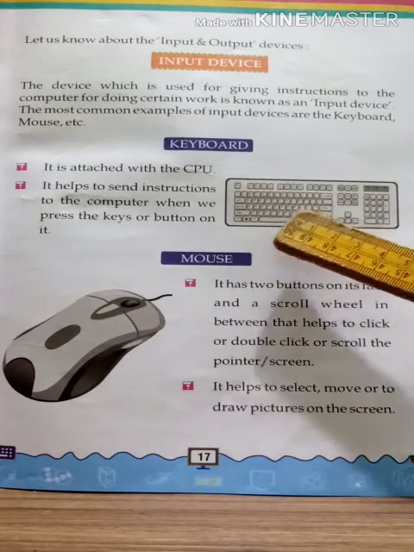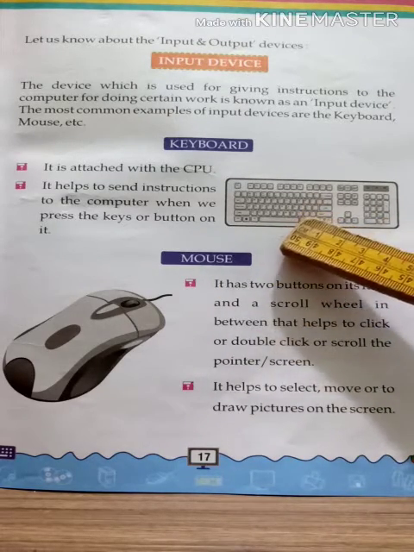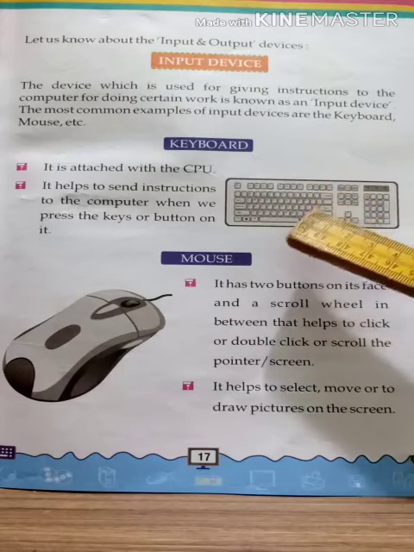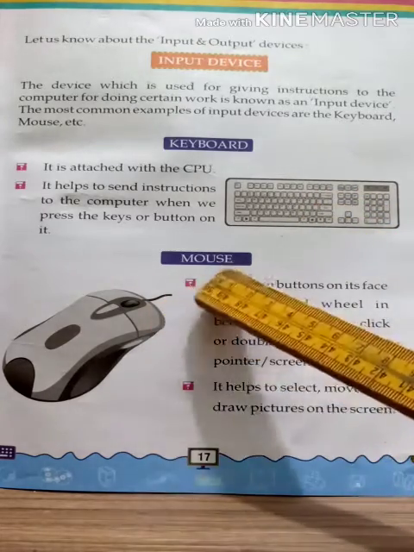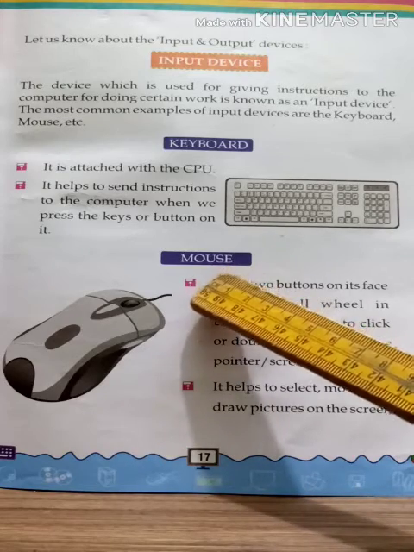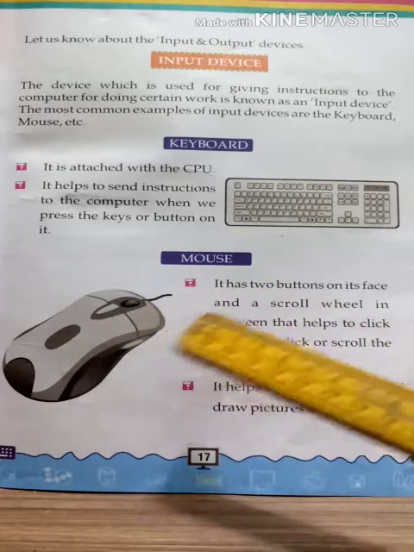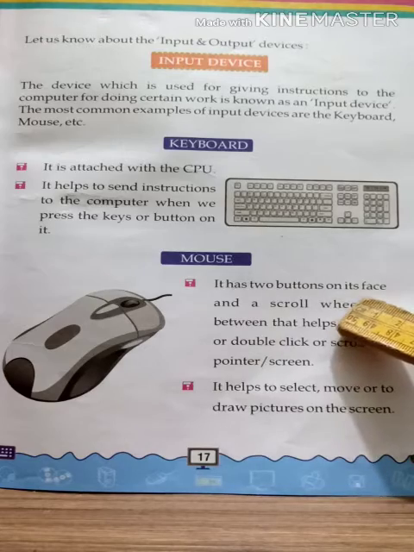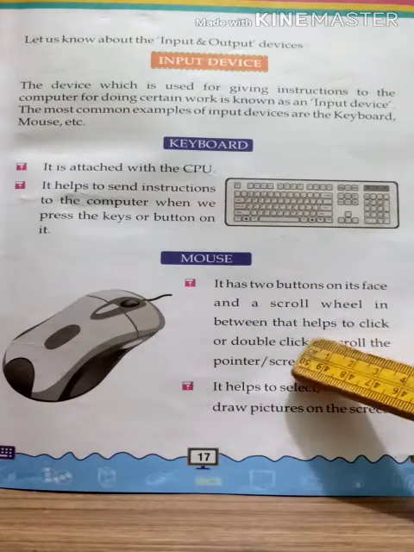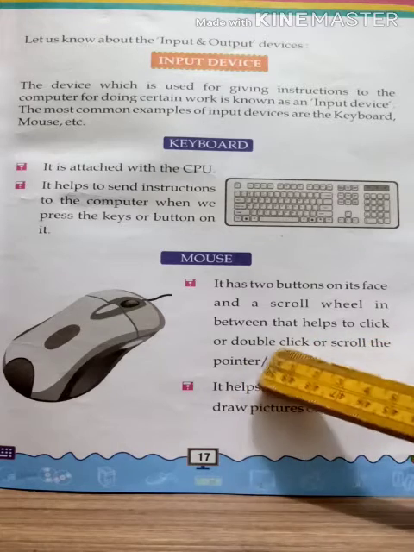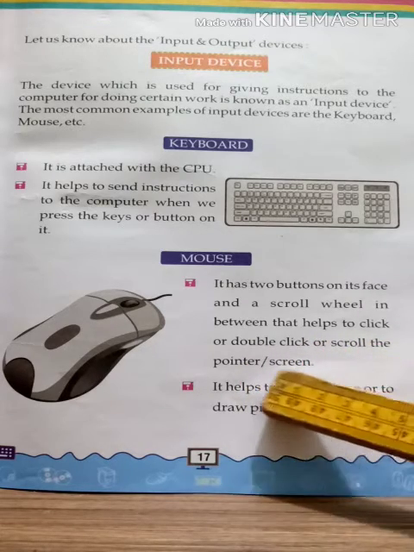and other special symbols are also there. Those are also used for typing that. The next one is mouse. It is also an input device. It has two buttons on its face and a scroll wheel in between that helps to click or double click or scroll the pointer screen.